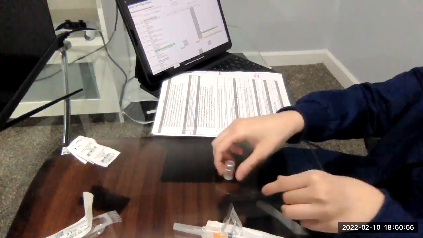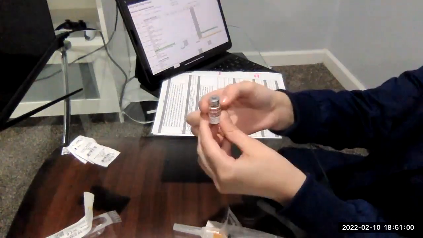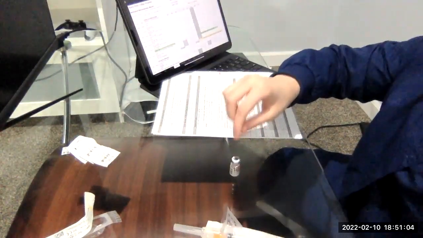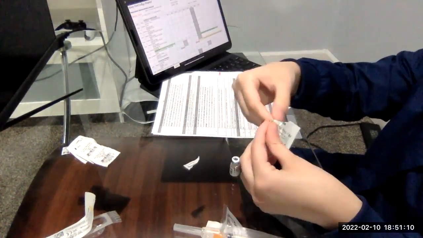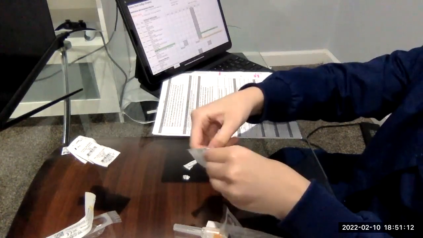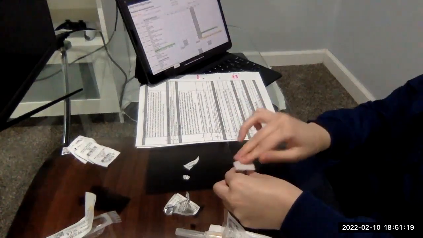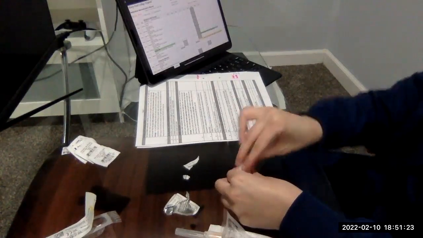Next, you're going to go ahead. There was a blue top on here, but since I've already used this before, I don't have a blue top. You're going to pop off the blue top. This part you're going to want to clean off. So you're going to take an alcohol prep pad. You're going to open this up. You're going to want to clean this for about 15 seconds or so.